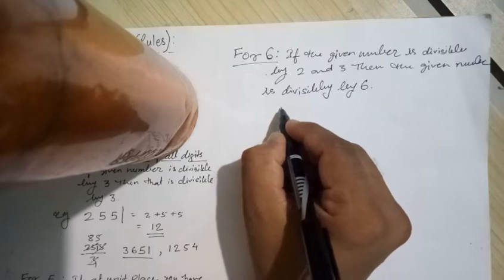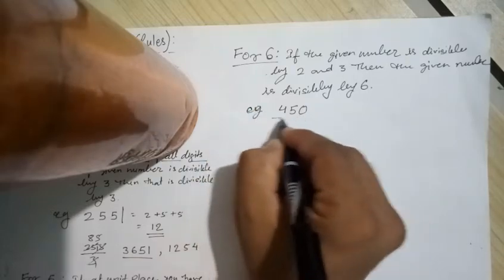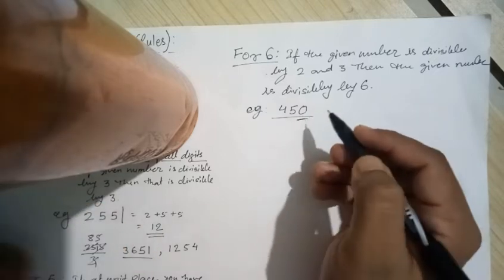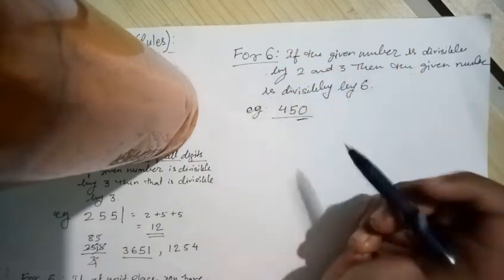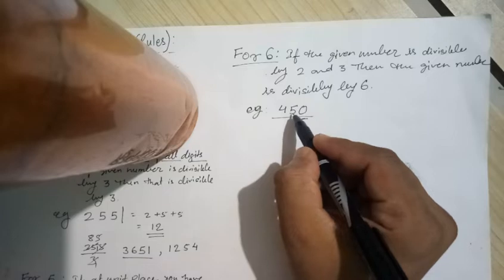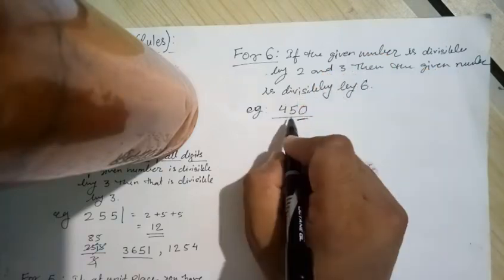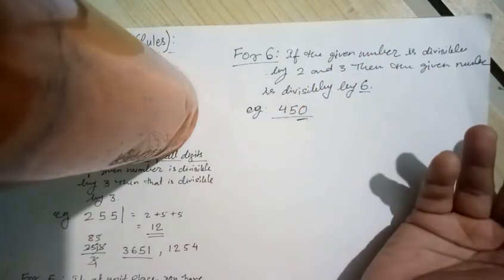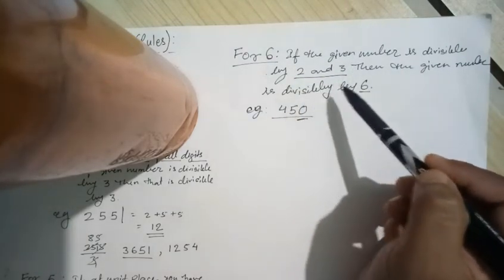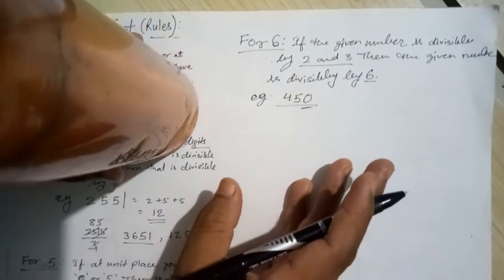So if I take an example like 450, it has 0 at unit place. Since it is 0 at unit place, it is divisible by 2 because it's an even number. But if you add the digits, you will come to know it's also divisible by 3. Like 4 plus 5 is 9, and 9 plus 0 is 9. So 9 is in the 3 tables. So this number is divisible by 2 as well as 3. Since it is divisible by 2 and 3, it is also divisible by 6. I hope this is the keyword for you: if the given number is divisible by 2 and 3, then it is also divisible by 6. Now let's move to the next part. I hope it's simple and you understood.